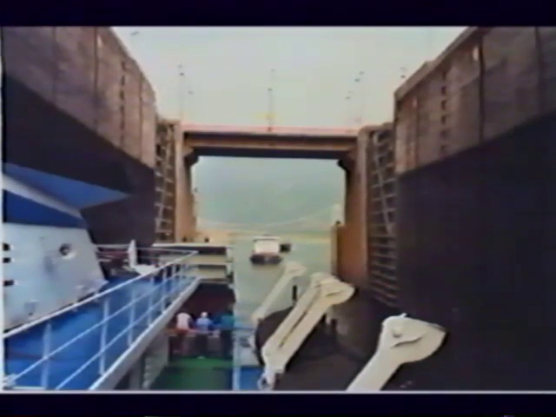It will provide about 15% of China's electricity and hopefully reduce the severity of flooding of the Yangtze River. We proceed through the ship locks. We are entering the Lesser Three Gorges area.